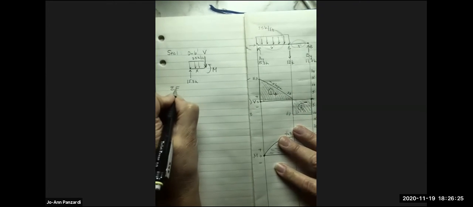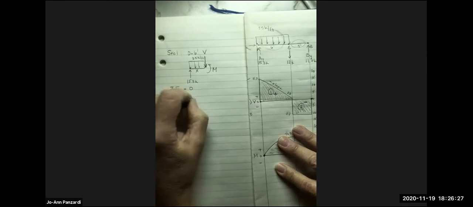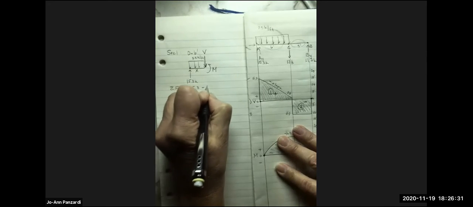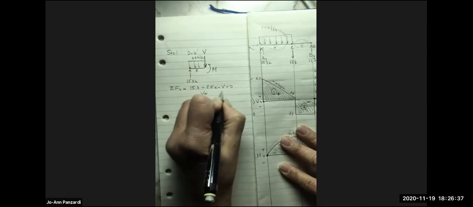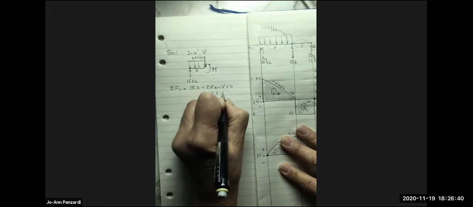I do sum of the forces in the Y equals 0, is 15.3 minus 2.5x minus V equals 0. V equals 15.3 minus 2.5x. So when x is 0, V is 15.3.